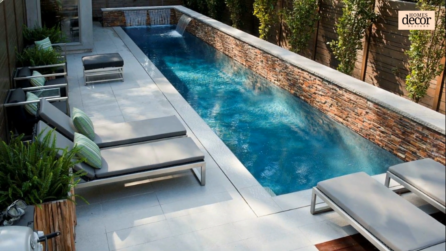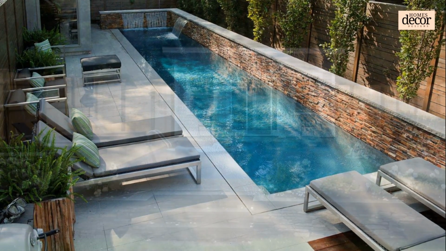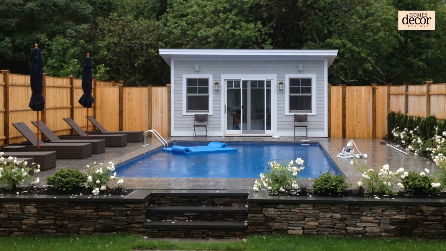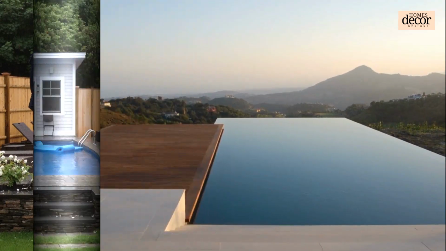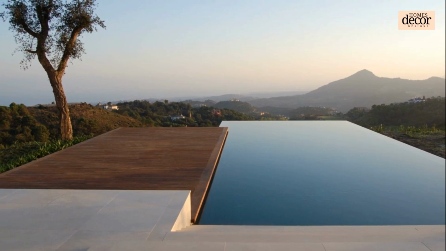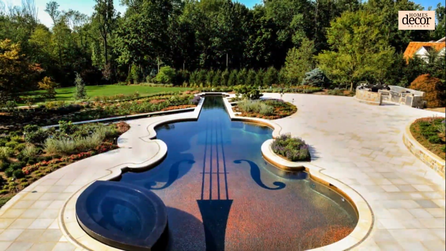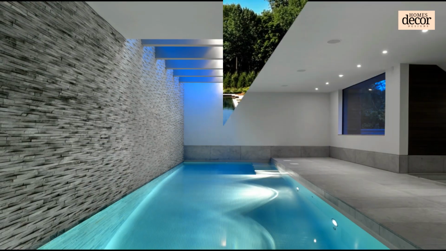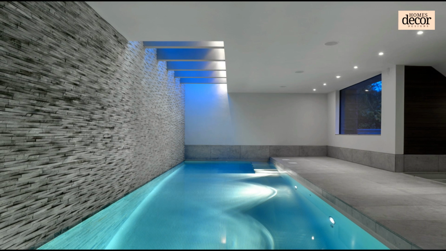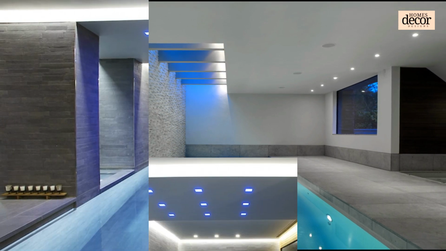That being said, there are some standard pool sizes that are commonly used in residential settings. The most common pool sizes are small, 10 feet by 20 feet; medium, 14 feet by 28 feet; and large, 18 feet by 36 feet. Of course, you can always customize the size of your pool to fit your specific needs and preferences.